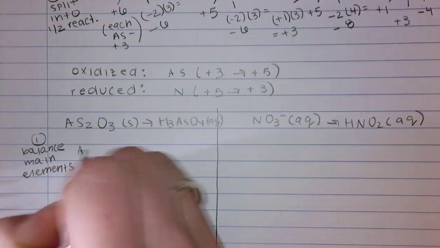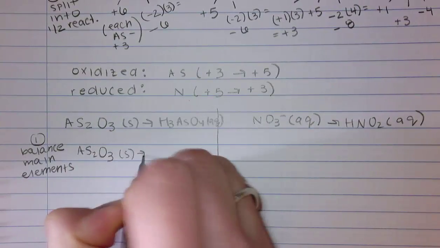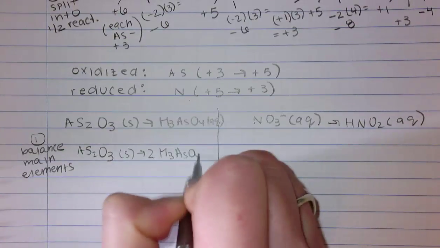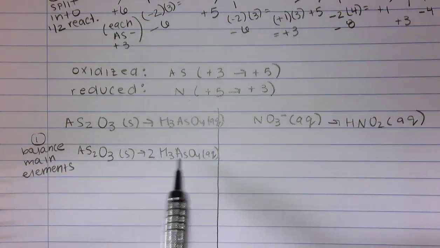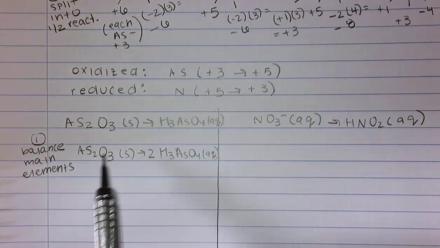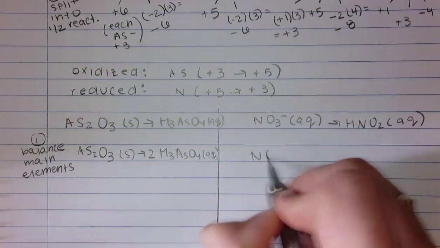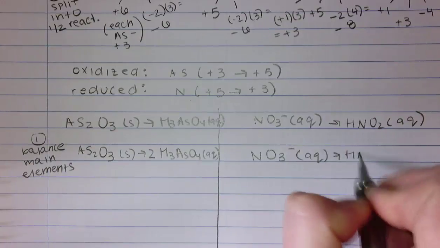So when it comes to our first equation, we're just going to add a stoichiometric coefficient of 2 to our right-hand side to balance our arsenics. And our second equation, besides oxygen and hydrogen, our nitrogens are balanced, so we don't have to worry about that.